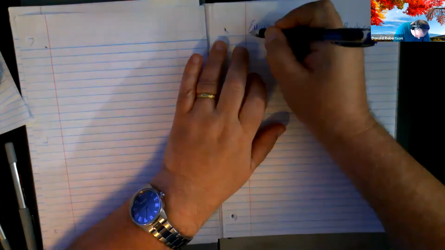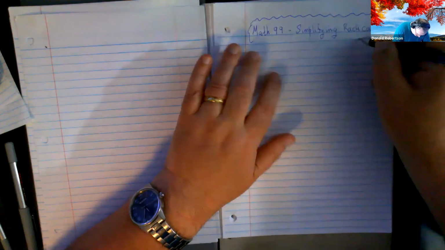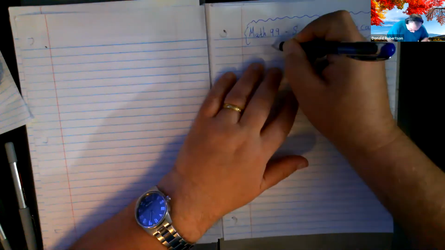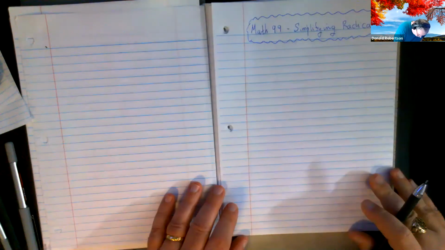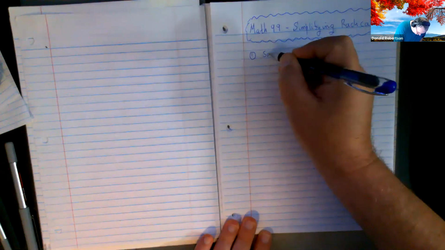Now, we do know what radicals are. They're just a fancy name for things like square roots and cube roots. And we're going to look at how to simplify them. And we're going to focus on only two major types. How to simplify square roots.